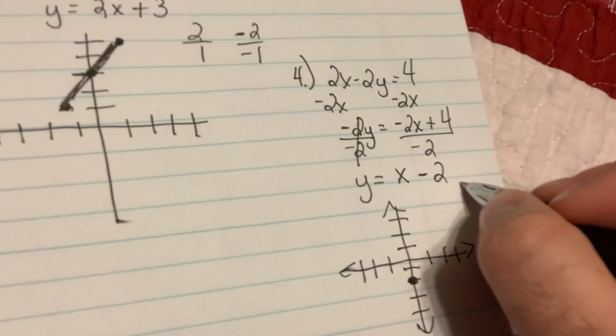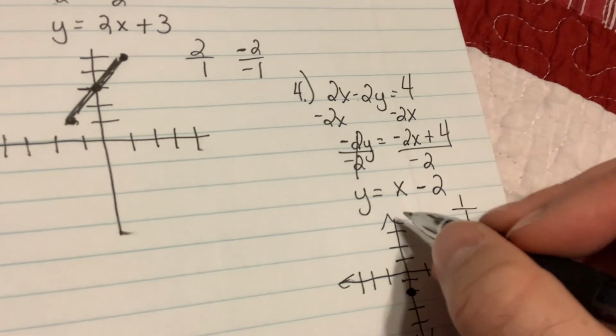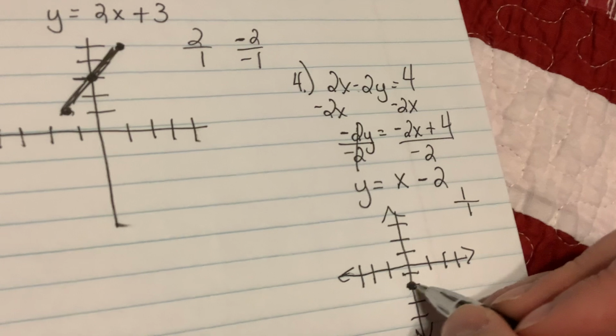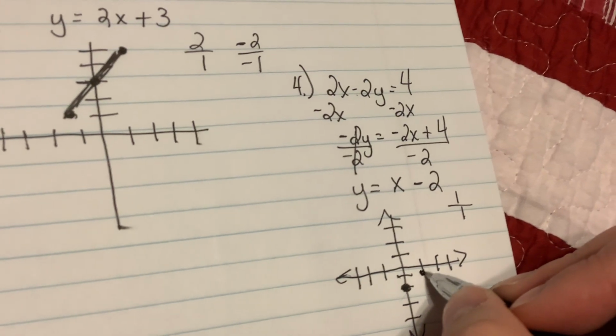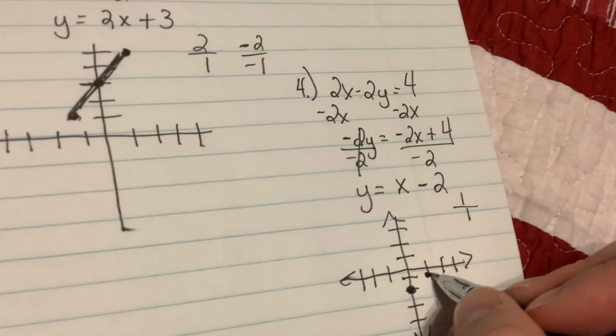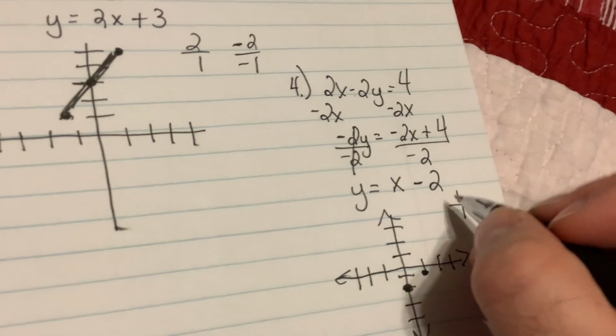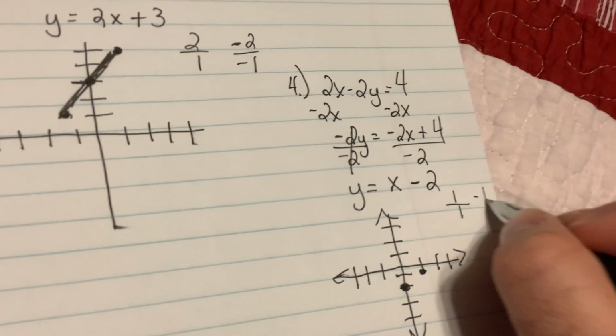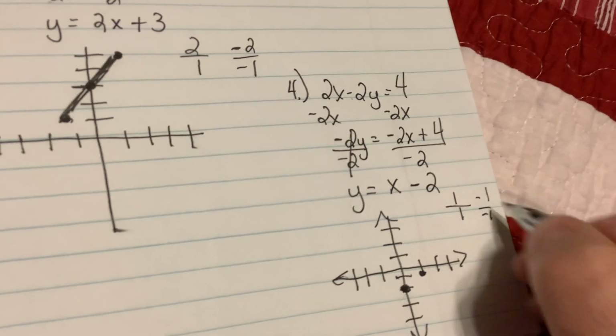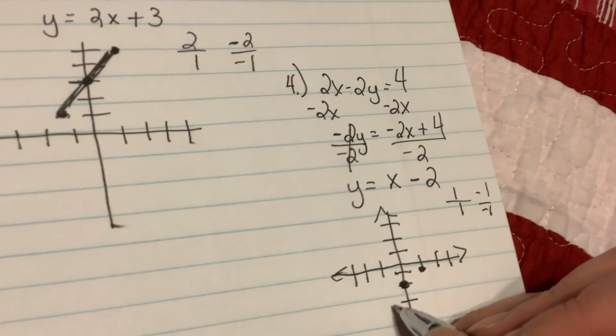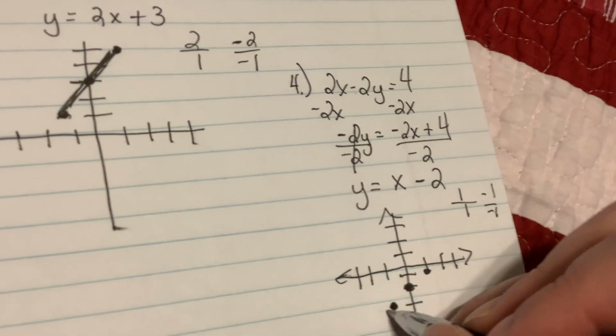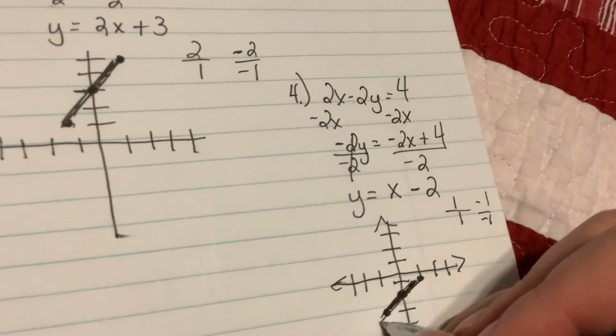Our slope is 1 over 1, okay, because it's a 1. So that means if I go 1 over, I go 1 up. Okay, 1 over, 1 up. And then also I can make these both negative, and it's still a positive 1, which means I go 1 over, 1 down. Okay, so there's my line.